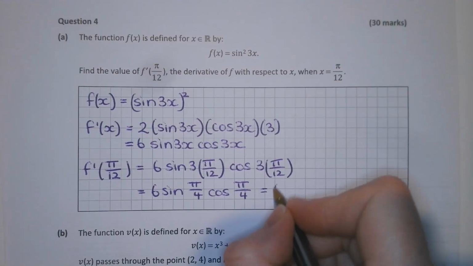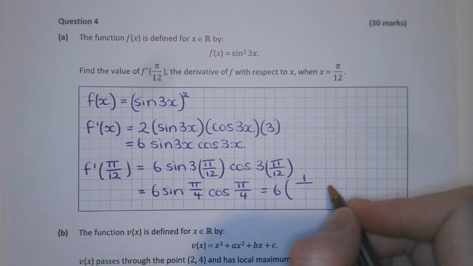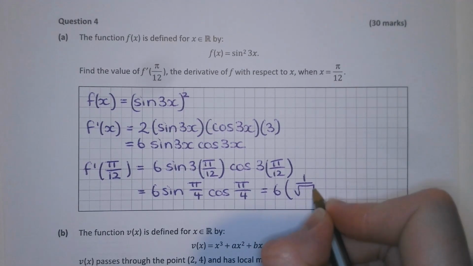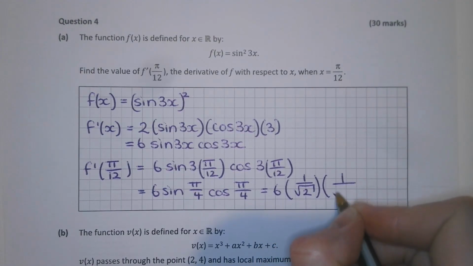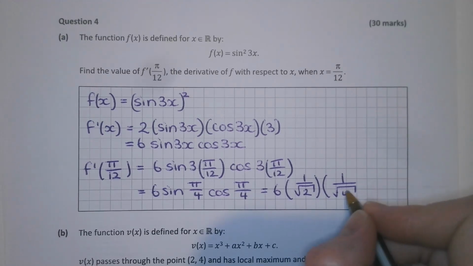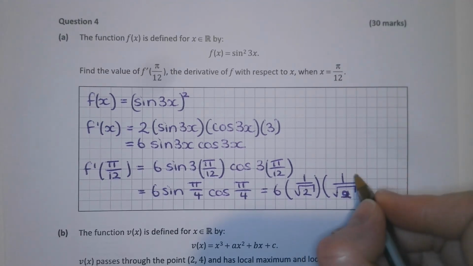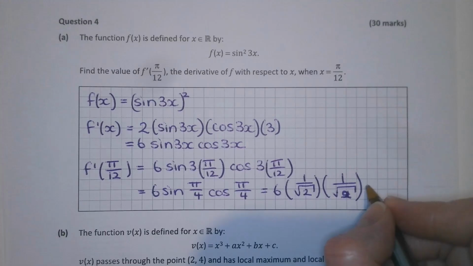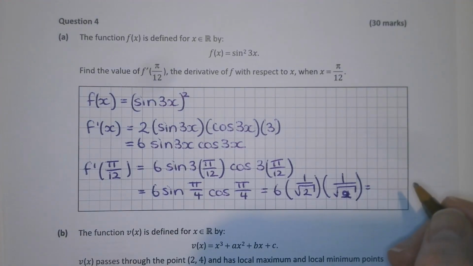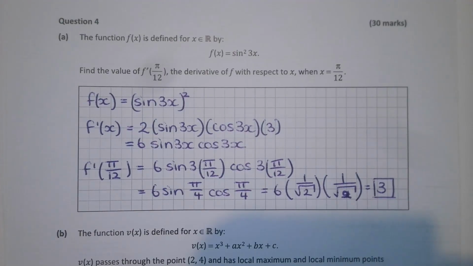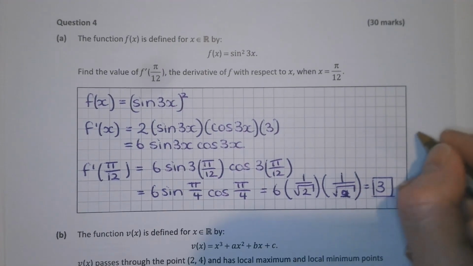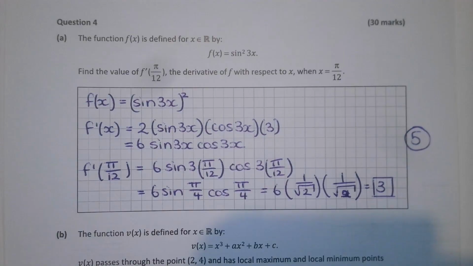And when we put that into our calculator, sine of pi over 4, cos of pi over 4 is actually 1 over root 2, root 2, which works out as 6 over 2 altogether, or 3 is our final answer. And that was worth 5 marks.